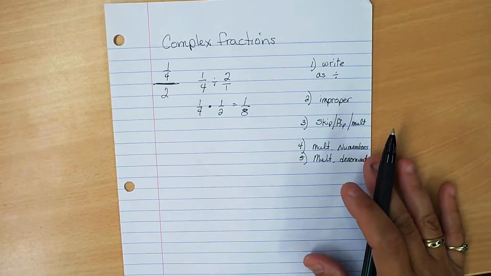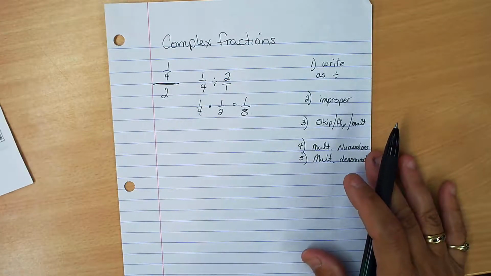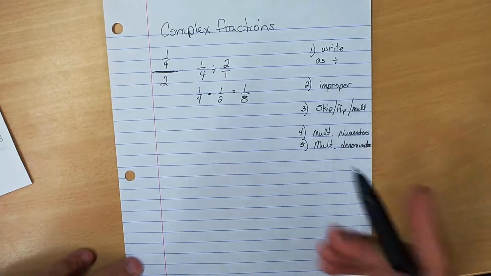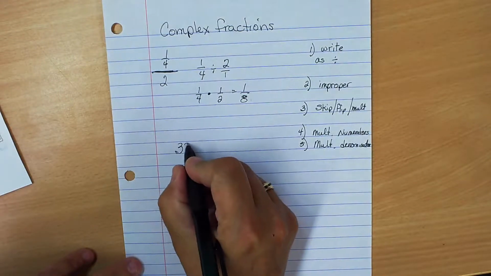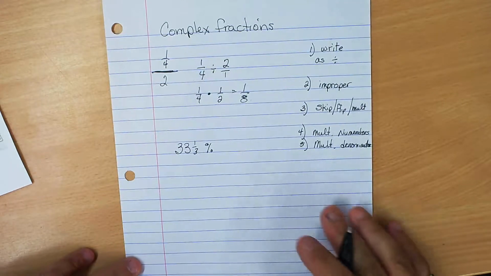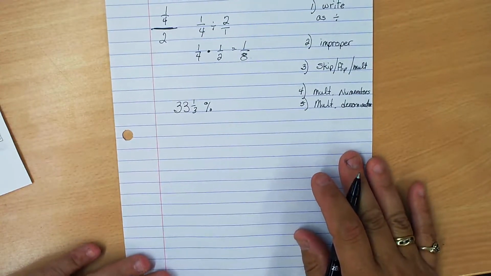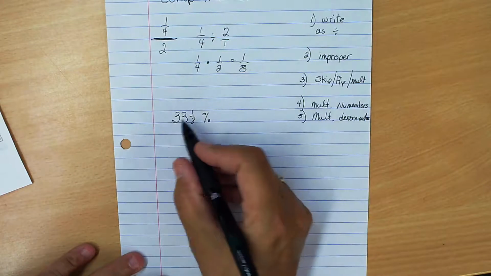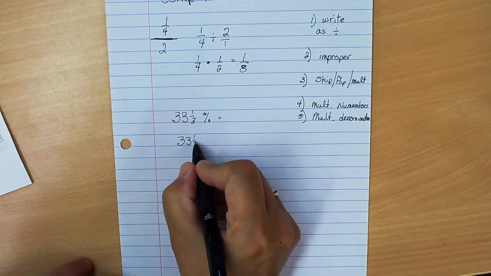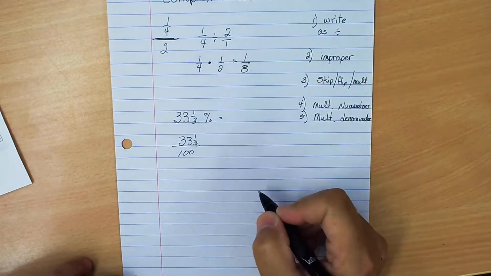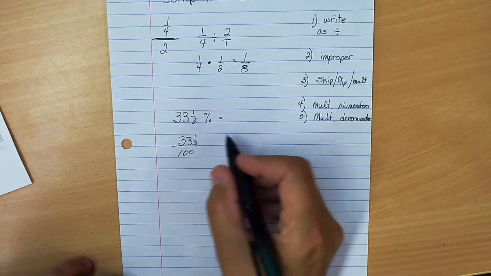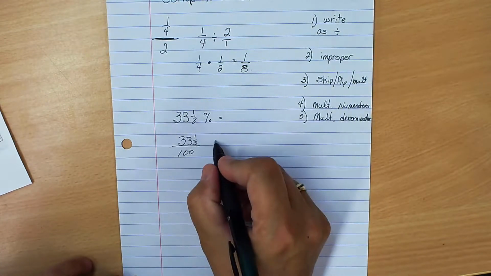Now sometimes we have to simplify a mixed number inside of a percent. So like we have 33 1/3%. And we have to write that as a fraction in simplest form. Well, we would follow the same steps. 33 1/3% is the same thing as 33 1/3 over 100. We write it as a division, 33 1/3 divided by 100.